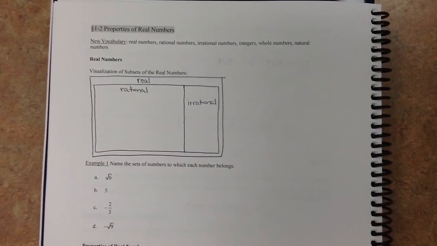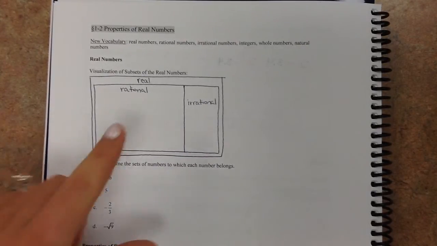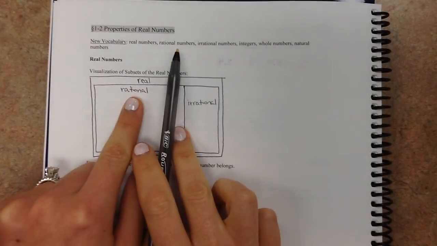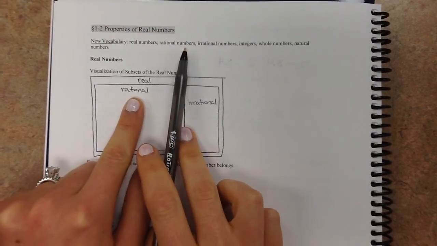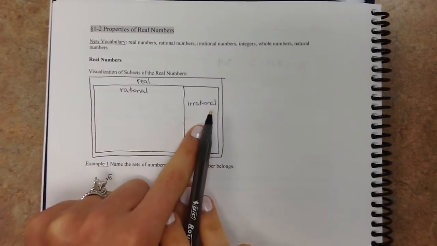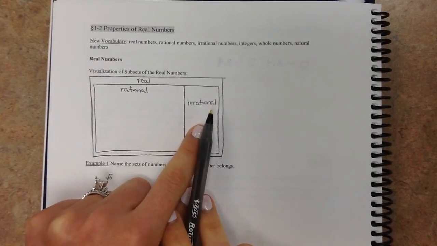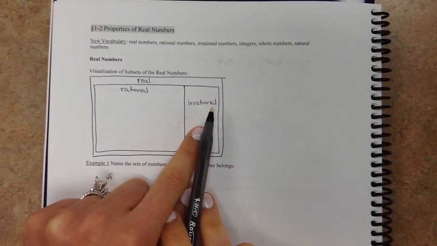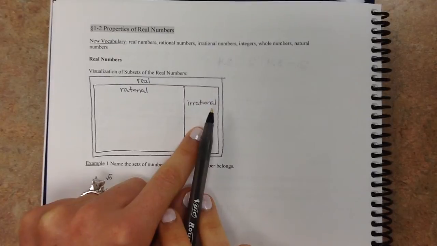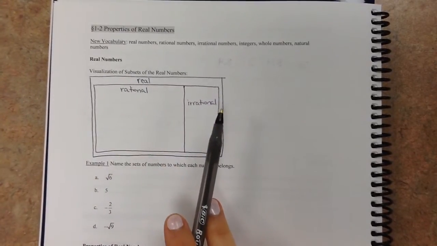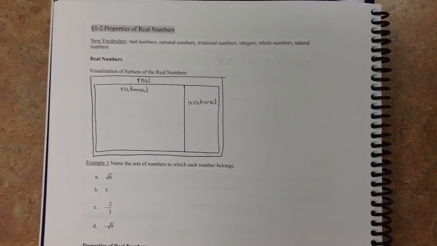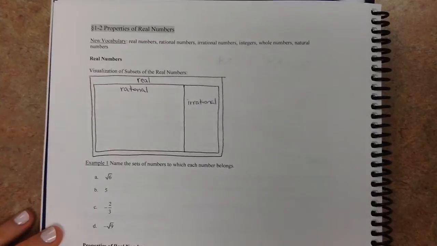So remember, real numbers, anything at all. Rational numbers, if you remember from your vocabulary, is anything that can be written as a fraction. So like 2 over 3, or like negative 7 over 8, or something like that. And then irrational numbers, you've got things like pi, or the square root of 2, or something like that. Basically anything that can't be written as numerator over denominator. Okay, so then inside of the rational numbers, we've got yet another set.